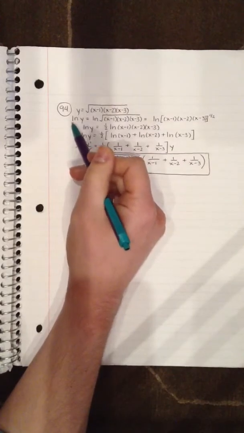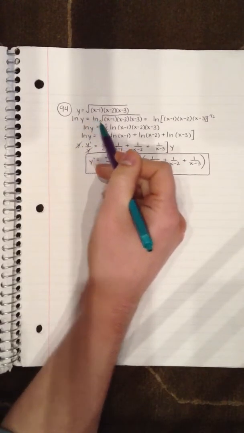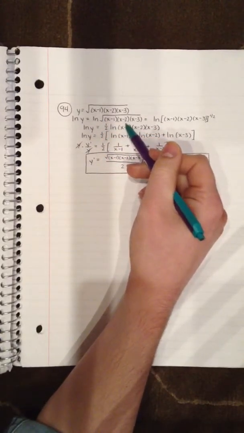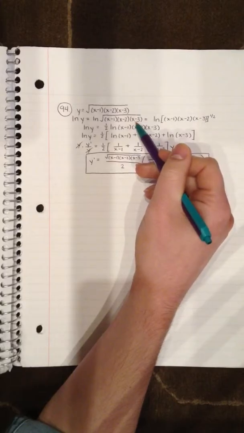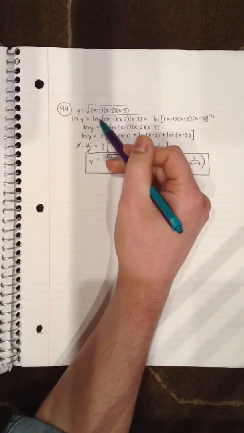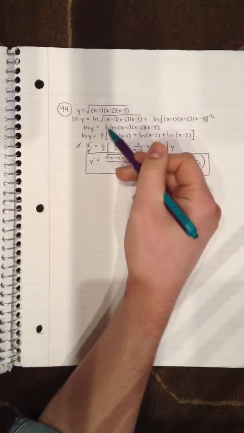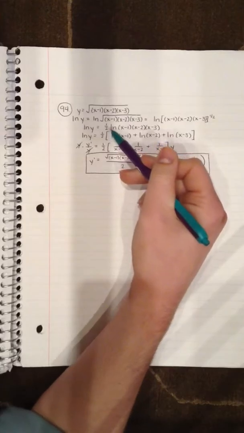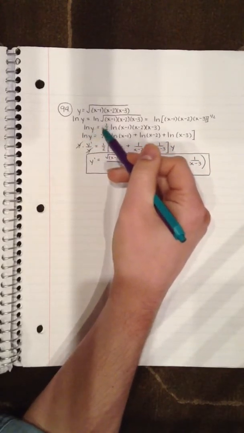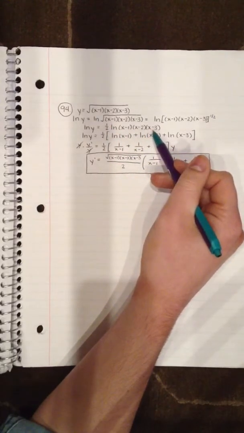So I will then have ln of y equals ln of the square root of (x minus 1)(x minus 2)(x minus 3). Now we know from our logarithmic rules that the square root can be brought to the front. So we are going to then have ln of y equals 1/2 ln of (x minus 1)(x minus 2)(x minus 3).